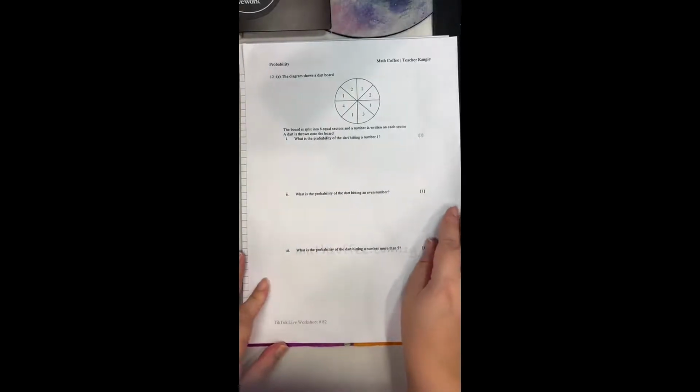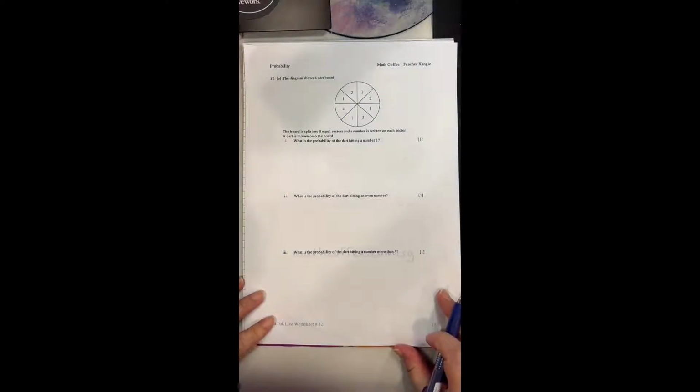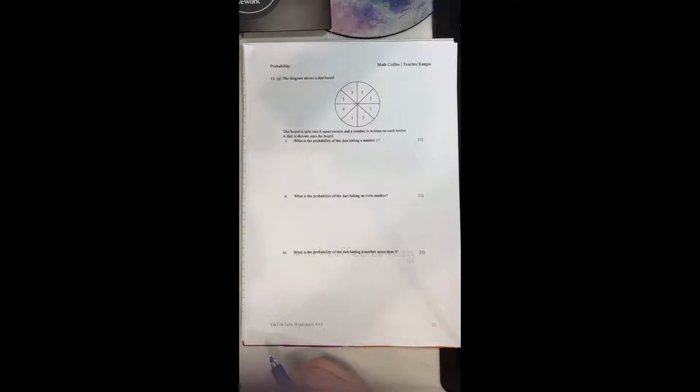Okay, so now we go to question number 12. Question number 12 is the last question for the night. For those who are still here, since it's the last question, maybe you will tell me the answer. So let's read the question together.